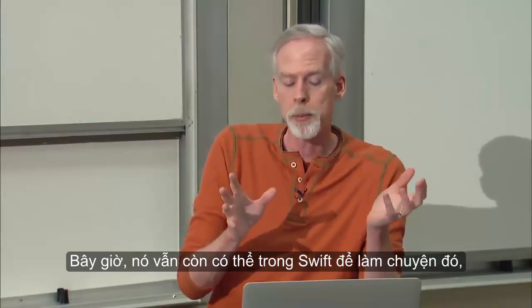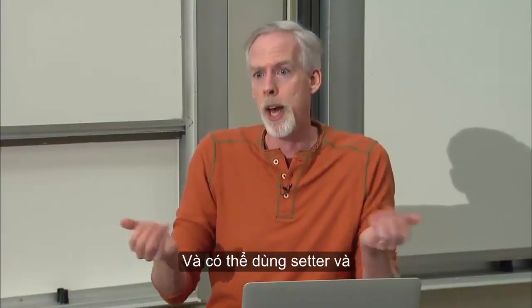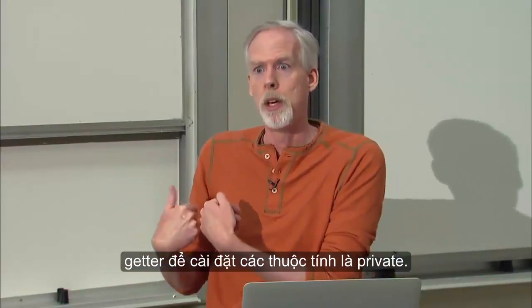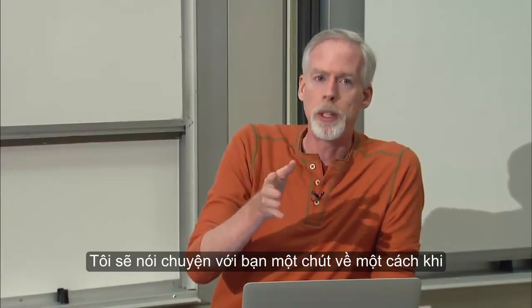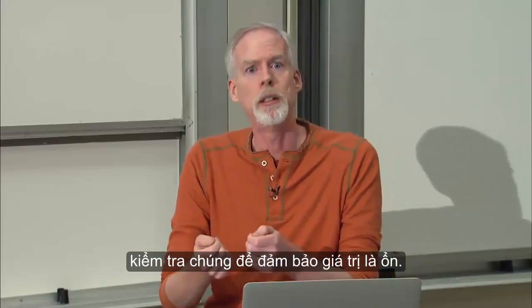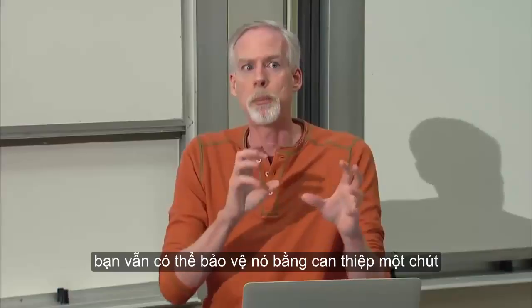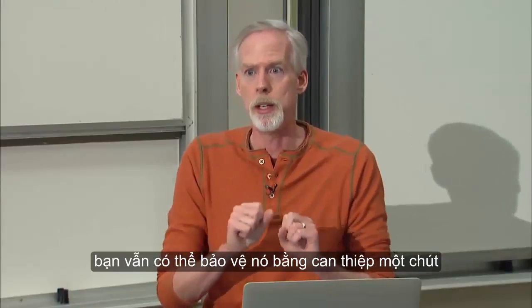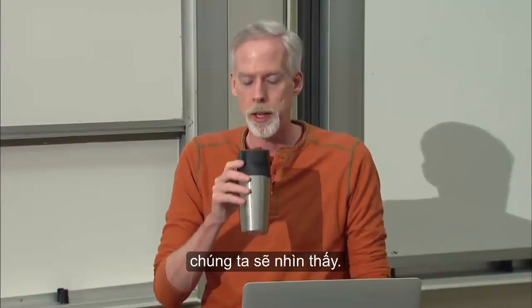Now, it is still possible in Swift to do that because you have computed properties, and those could be setters and getters that are setting private properties. But we're going to see, on Wednesday even, I'm going to talk to you a little bit about a way that when your properties get set, you can intervene. You can check them to make sure the value is okay. So if you have a public property, you can still protect it by intervening a little bit when people set it or try and get it. So it is possible to still have some protection there. We'll see that.